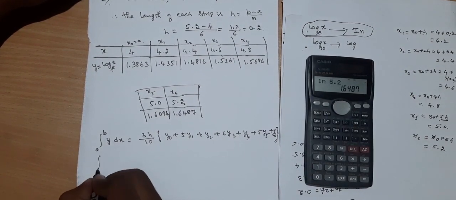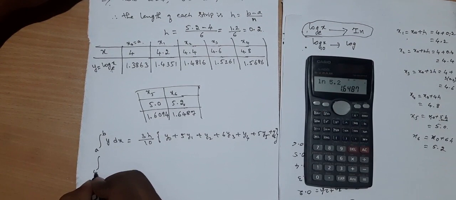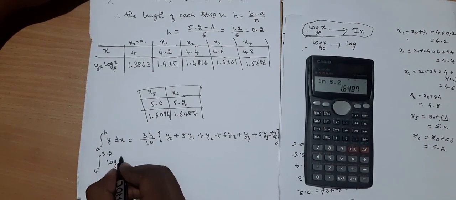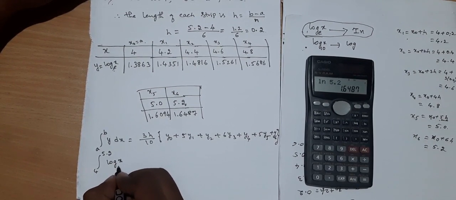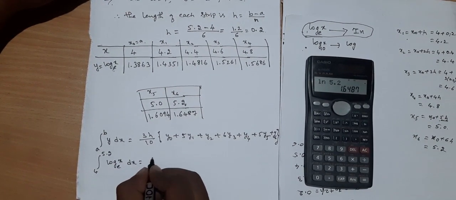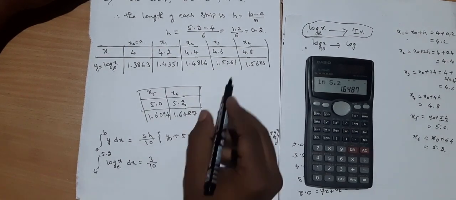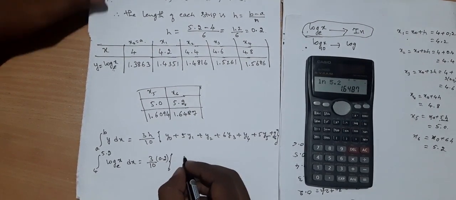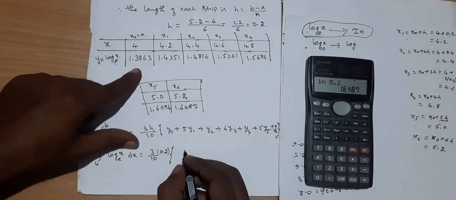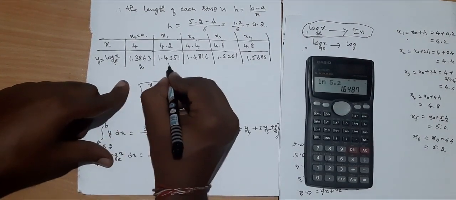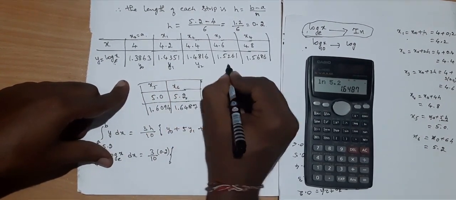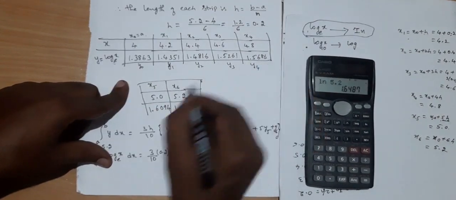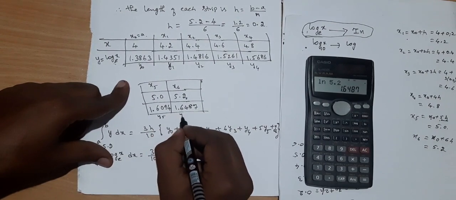So what is a value? A value is 4 and b value is 5.2 and y is log x base e. Integral of log x base e dx equals 3 by 10 into h value, which is 0.2. And here this is y naught, y1, y2, y3, y4, y5, y6.